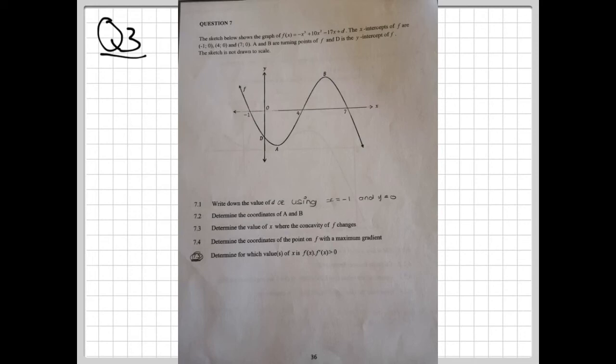Not so much question 7.1 up to 7.4, but definitely 7.5. So if I look at question 7.5, the question asks, determine for which values of x is f(x) times f'(x) bigger than naught. That's the one I'm specifically going to have a look at.